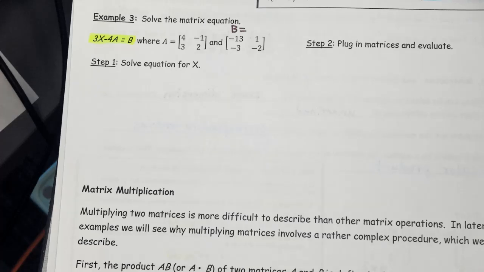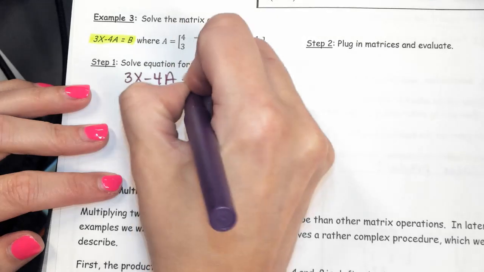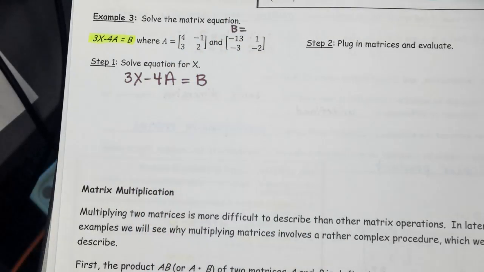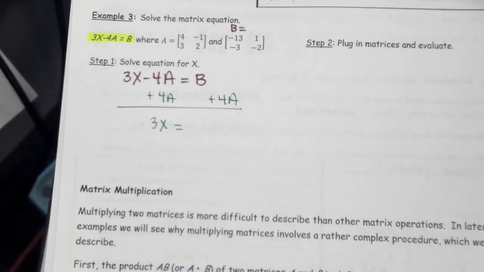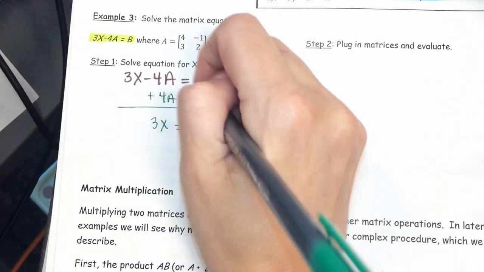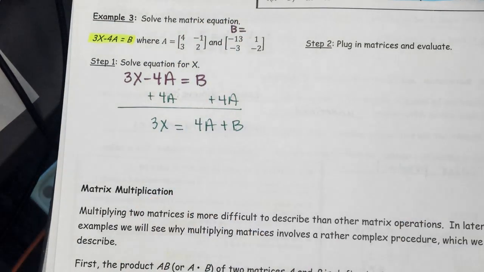So the first thing we're going to do is solve the equation for x. If you're solving this for x, the first thing we're going to do to both sides is, what would you surmise? Yep, add 4A. Okay, so because these are commutative, it does not matter if you write B plus 4A or if you write 4A plus B. B plus 4A is fine.